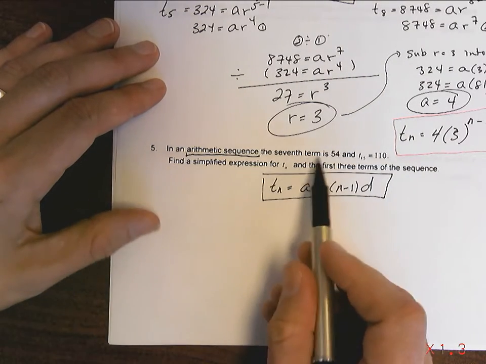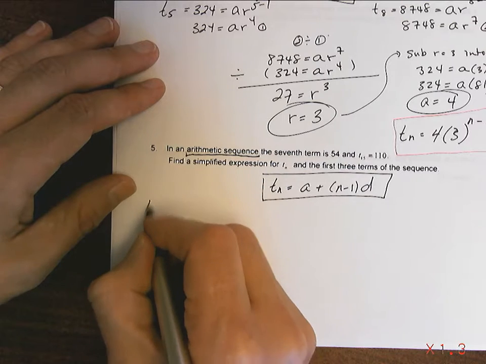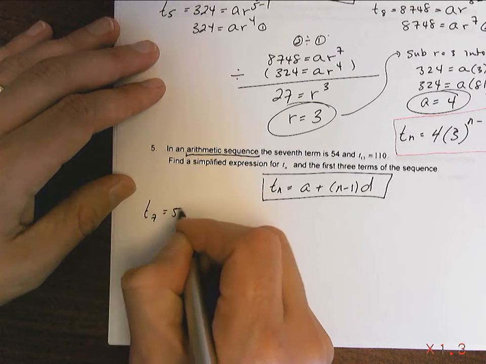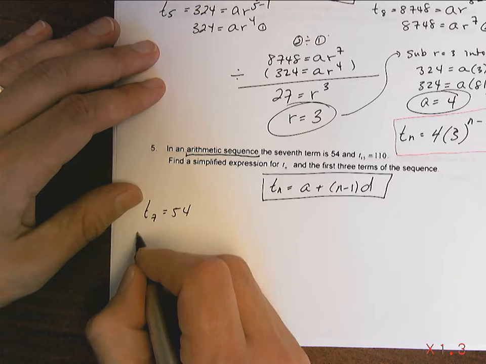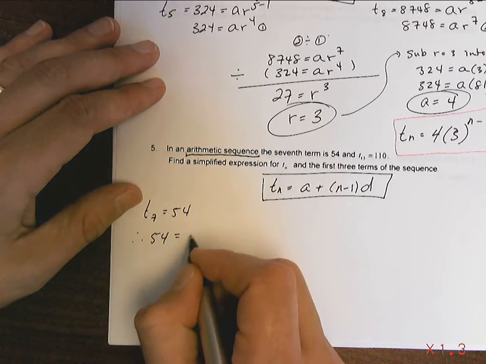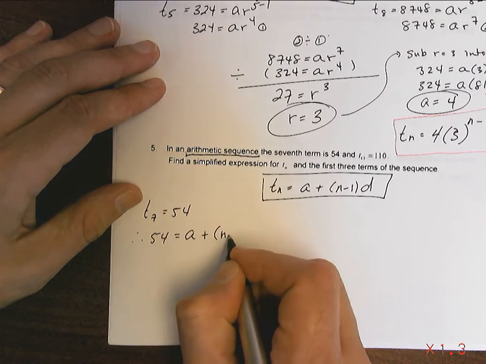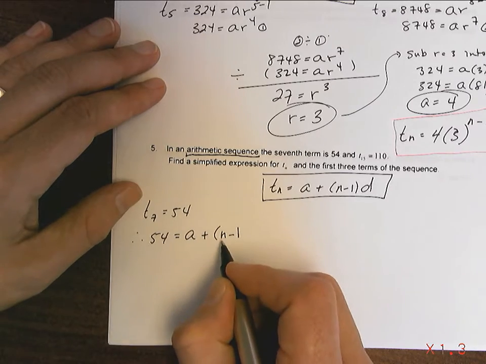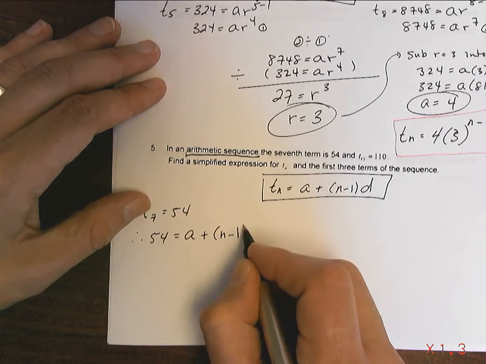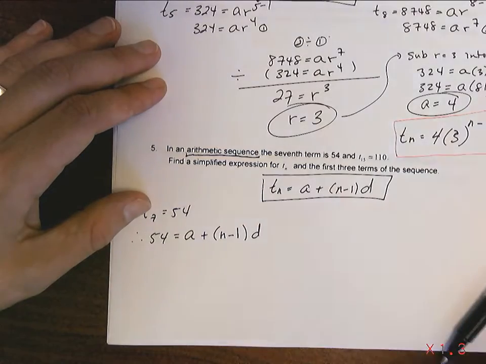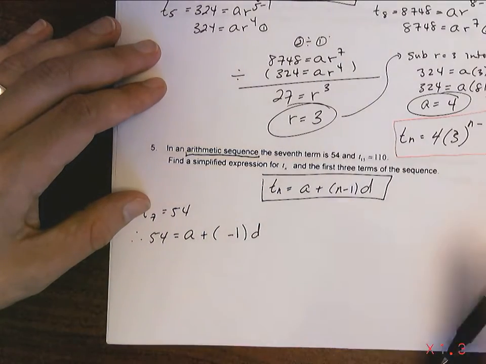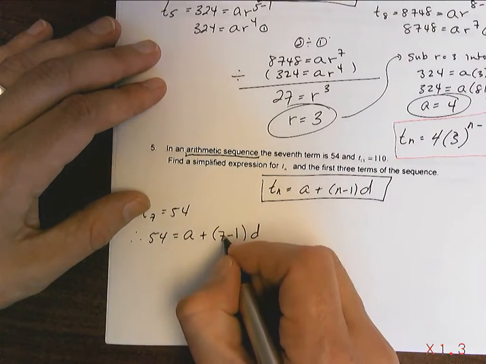So let's see here. I've got the 7th term is 54. So t sub 7 equals 54. Therefore, 54 equals a plus n minus 1. Oh, I goofed. My n is going to be 7. d. So take out the magical corrective tape, and we'll make that 7.